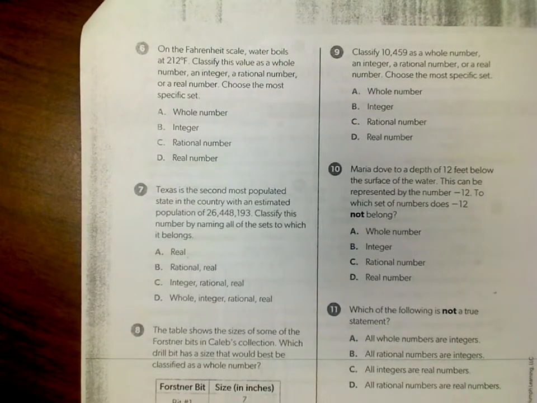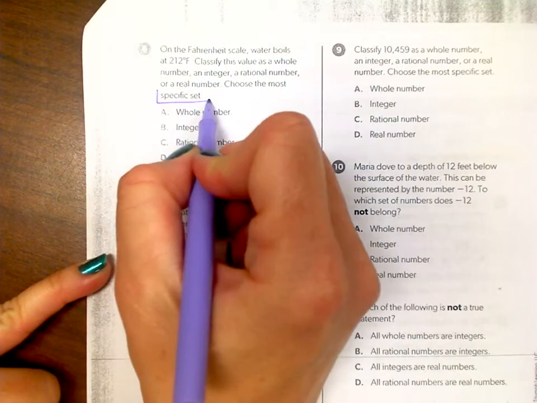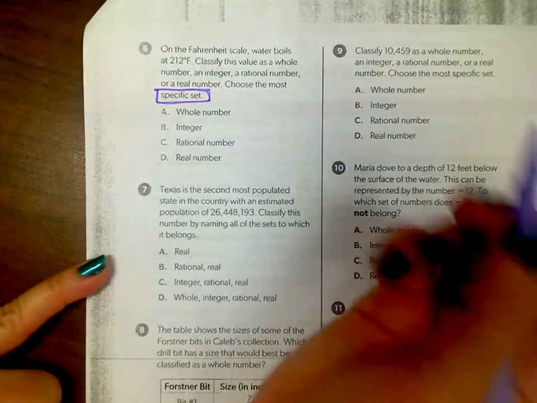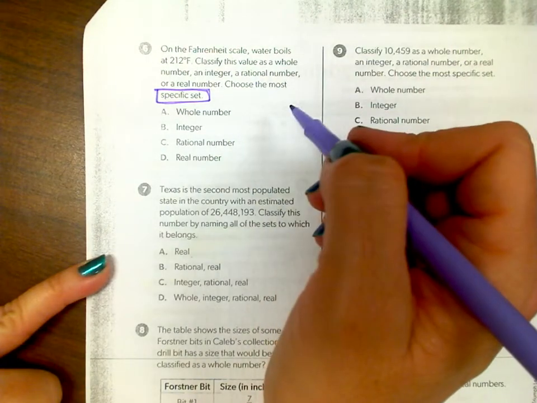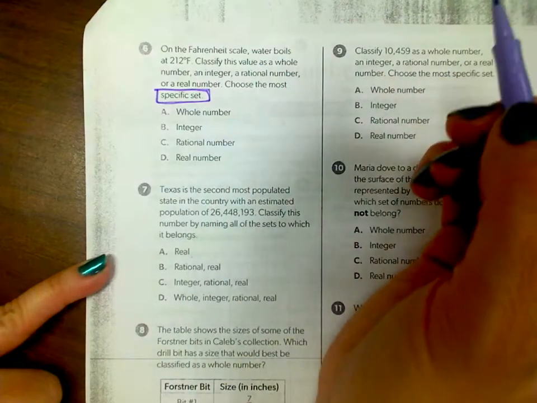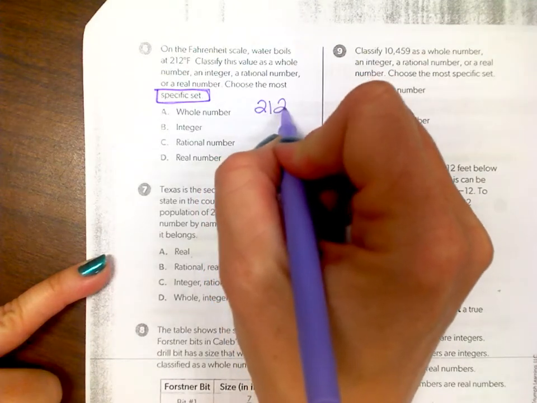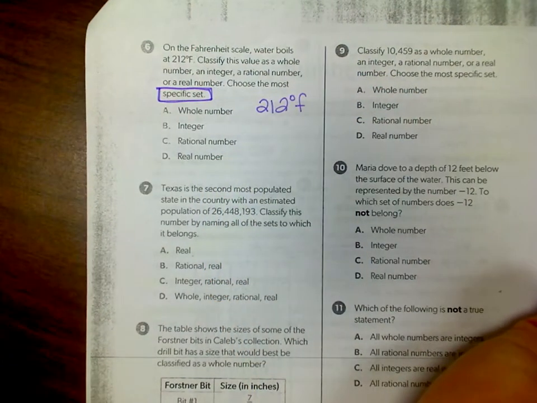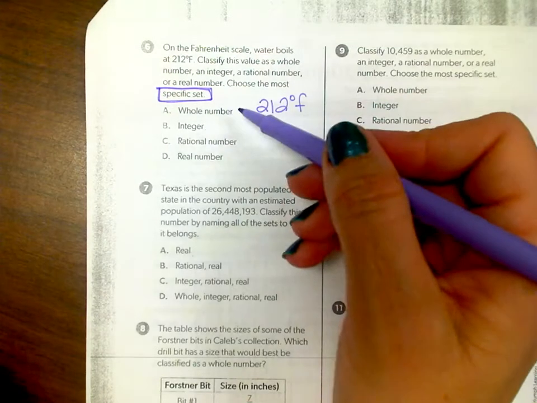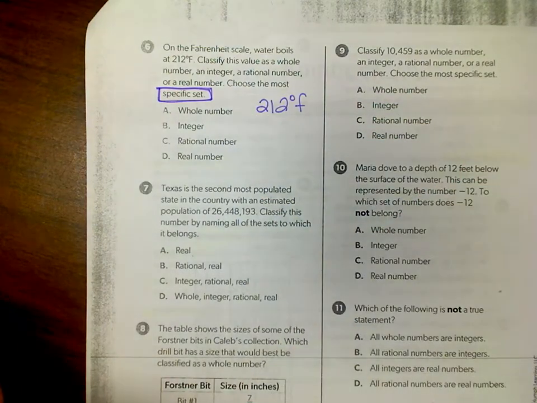Number 6. The Fahrenheit scale, water boils at 212 degrees Fahrenheit. Classify this value as a whole number, an integer, a rational number, or a real number. Choose the most specific set. So again, which one does it mainly fall in? And I just kind of like to rewrite and get my numbers out of all the words. So we're looking for 212 degrees Fahrenheit. And we're looking for the most specific set. Is it a whole number, an integer, a rational number, a real number?